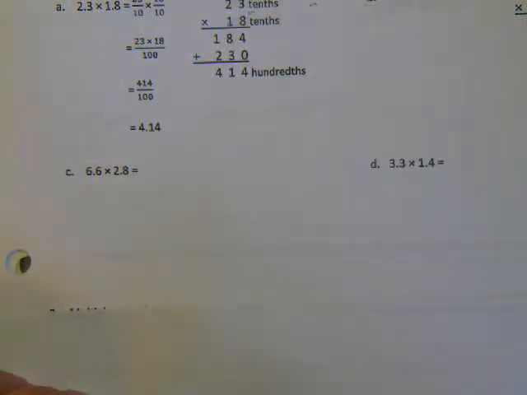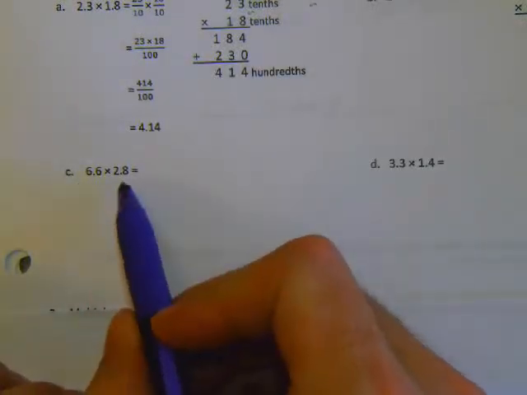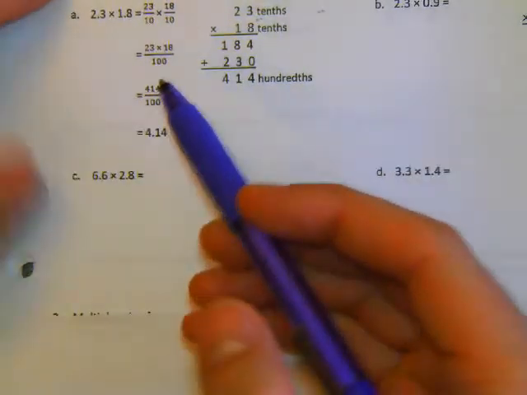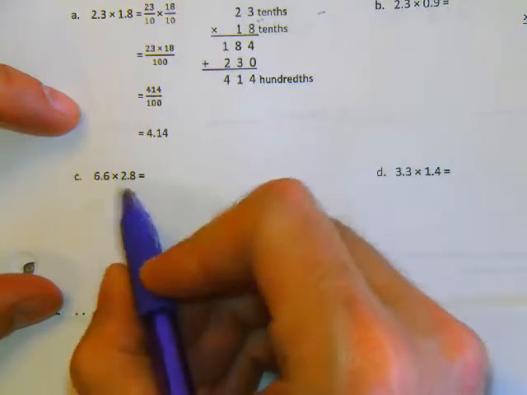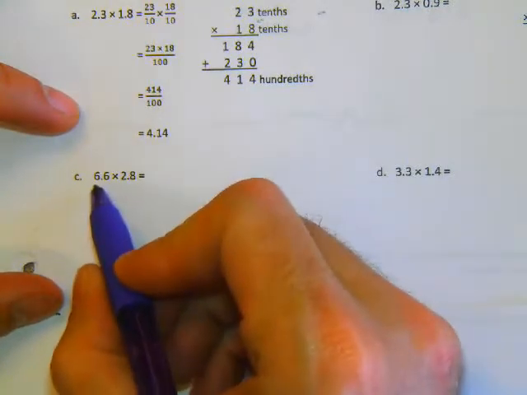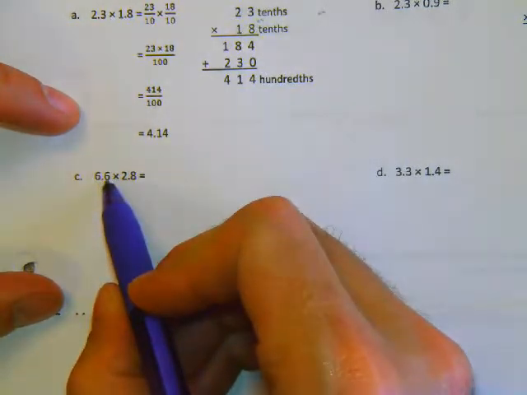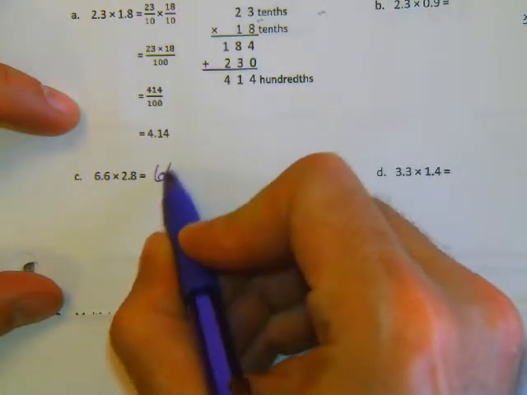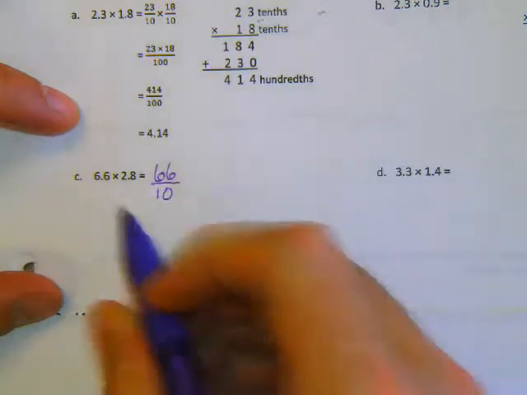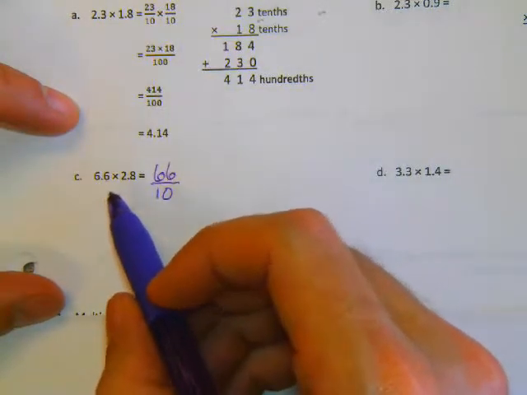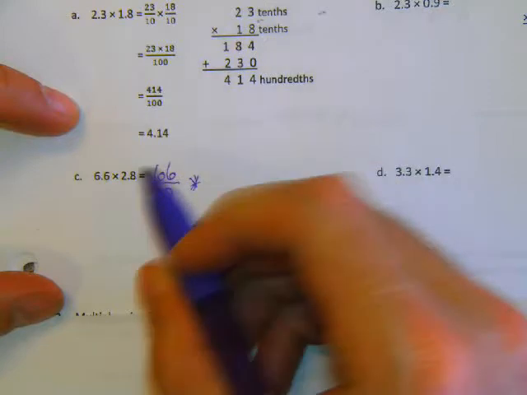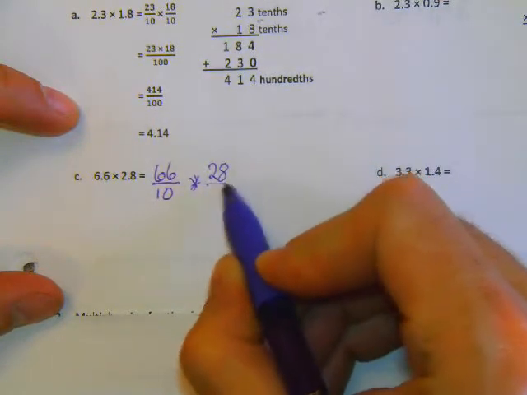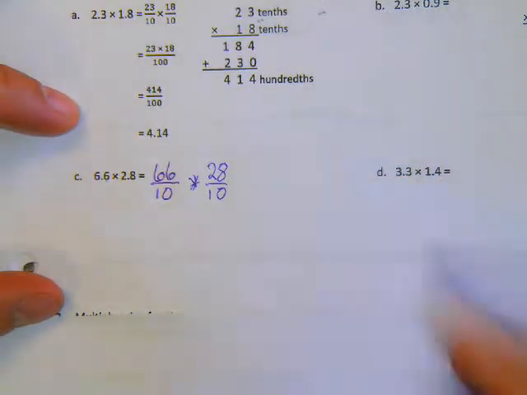Today we're talking about relating decimal multiplication with fraction multiplication. So we're going to start by doing our fraction multiplication, and we're going to turn 6.6 into a fraction, which is 66 tenths, and we are going to multiply that by 2.8, which is 28 tenths.